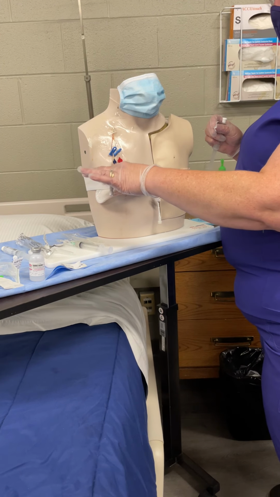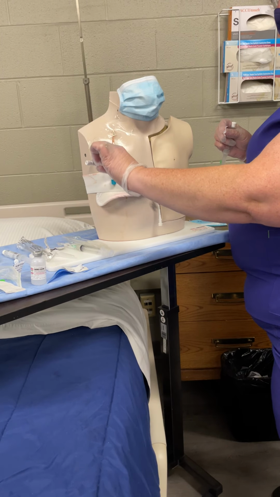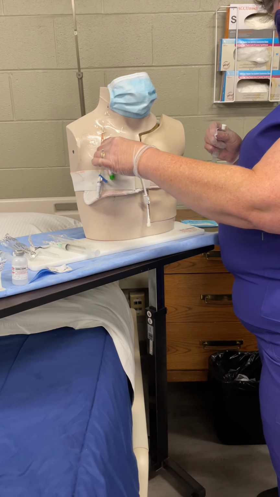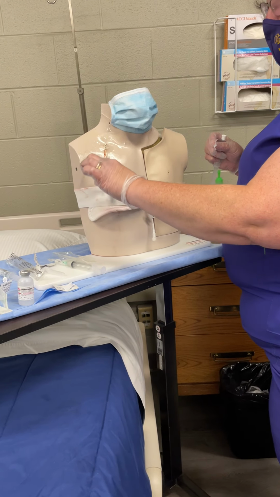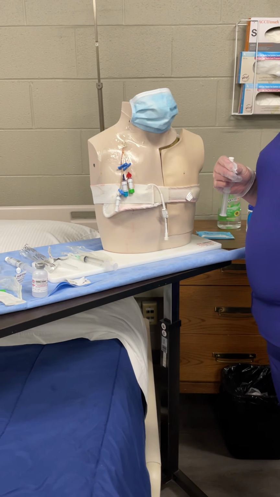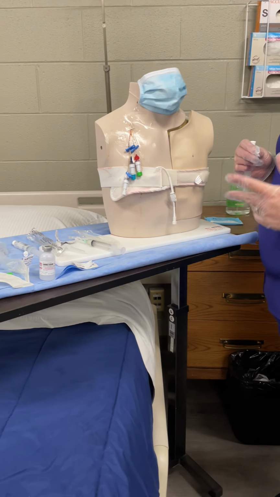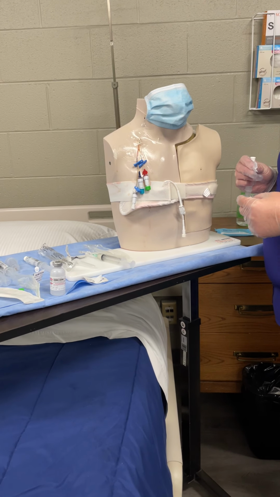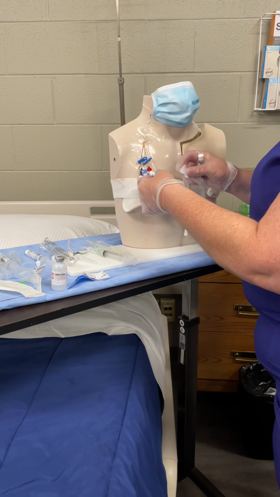Okay. If they already have fluids running through this one, leave that running. If this one's empty, use this one. Always remember to listen and report. Are all of these even patent? Because the longer people have them in, they might start clotting off. So we're going to choose the white one for now.